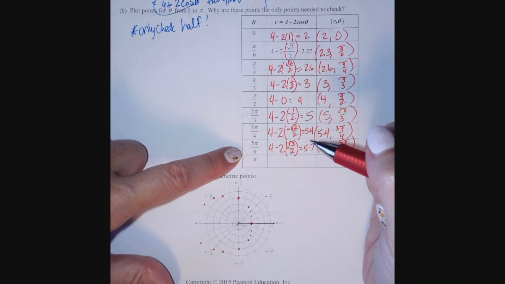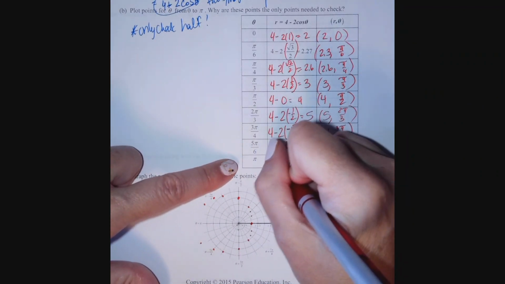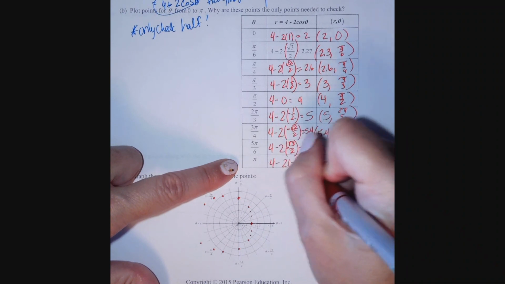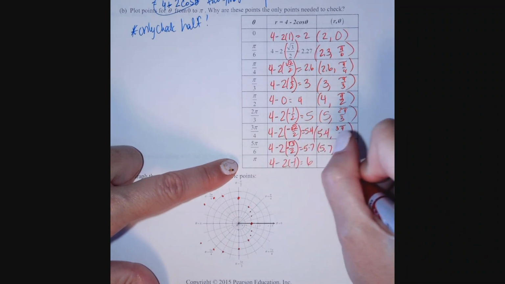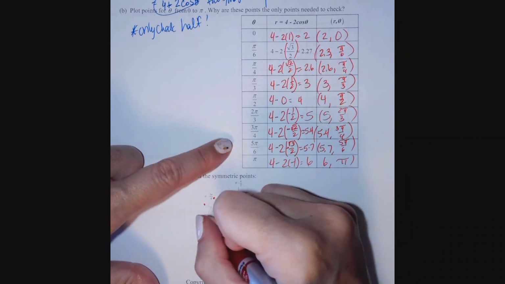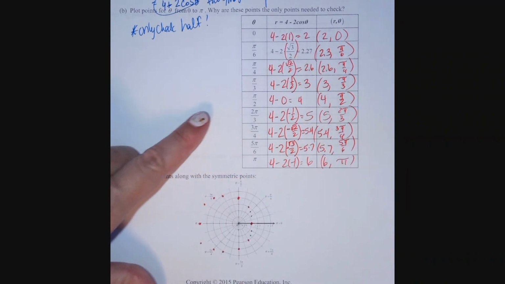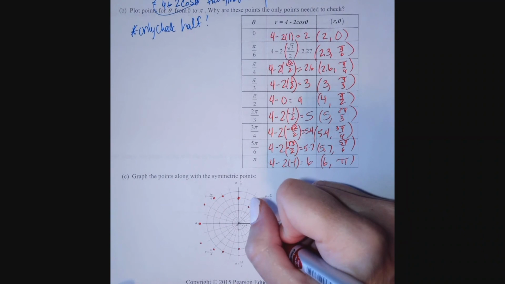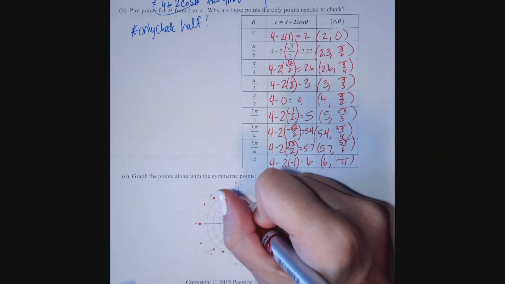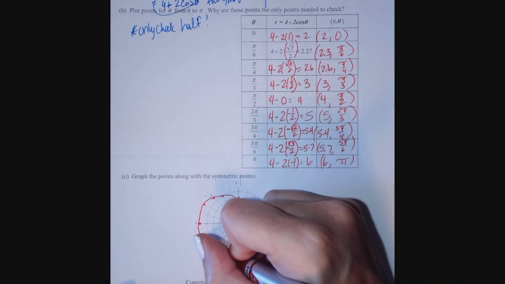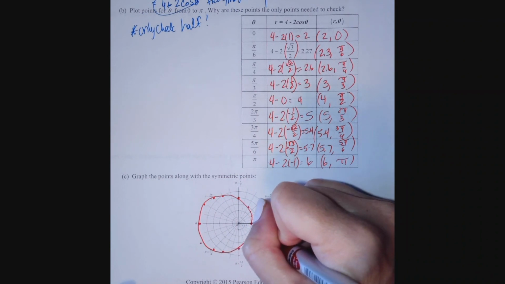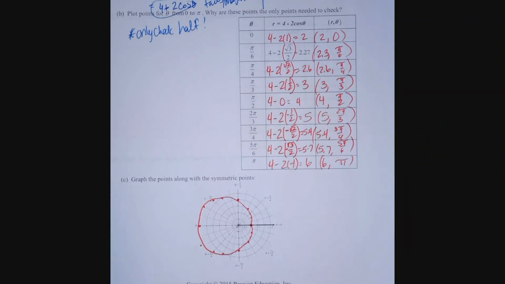And then at pi, I've got 4 minus 2 times negative 1, which is 6. So at pi, I am at 6. And you see that I reflected it as we went. And so you've got just almost a circle. It's kind of elongated a little bit, comes in just a little bit.